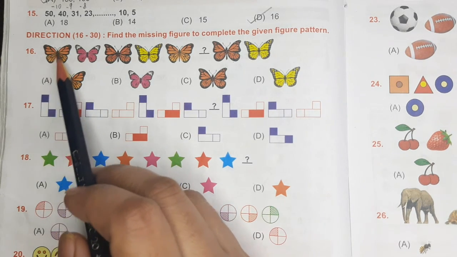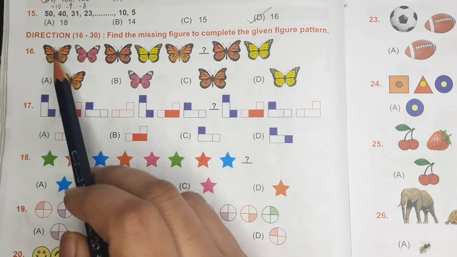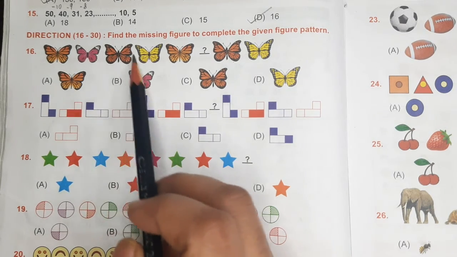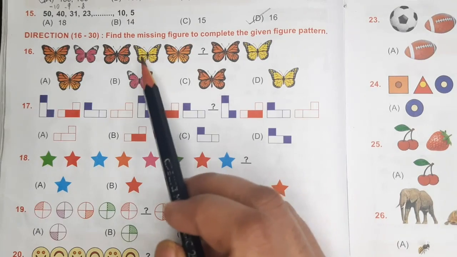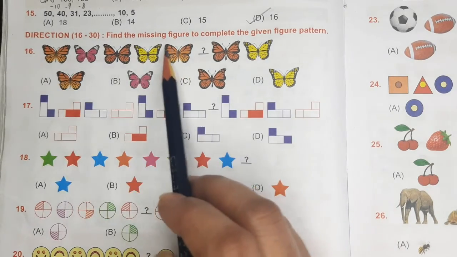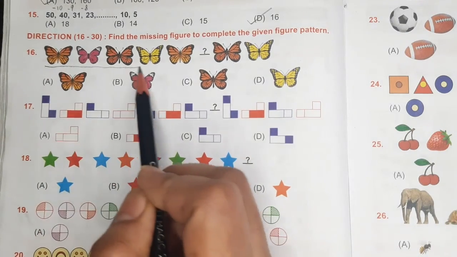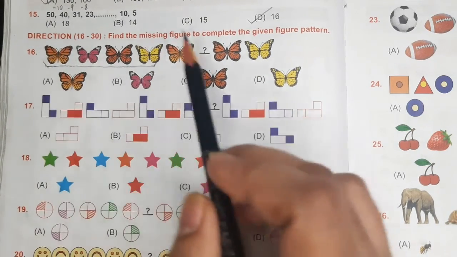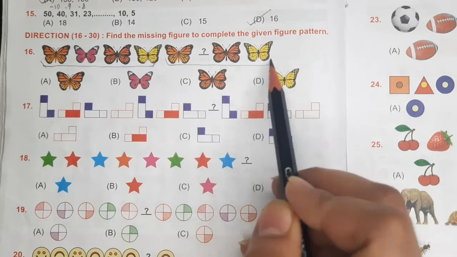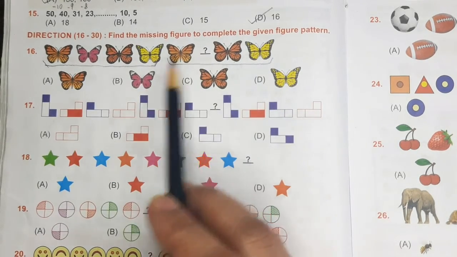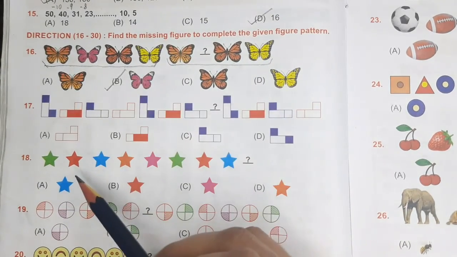So this is like an orange and yellowish kind of a butterfly. Then you have a pink, then the whole orange, and then whole yellow. So again now this is repeating, orange and yellow, which means the pattern is this, and then the pattern starts from here. So the second one in this pattern is pink, which is option B.